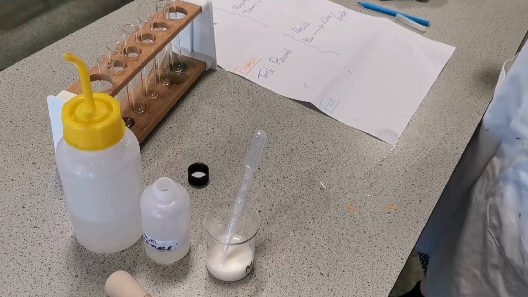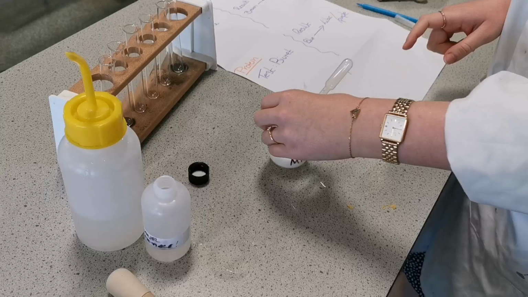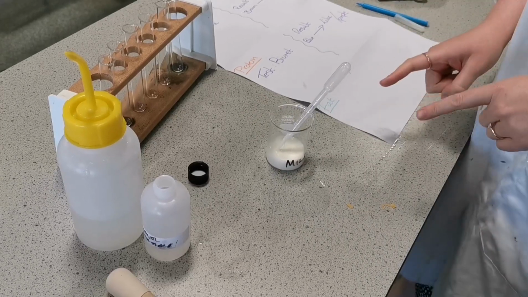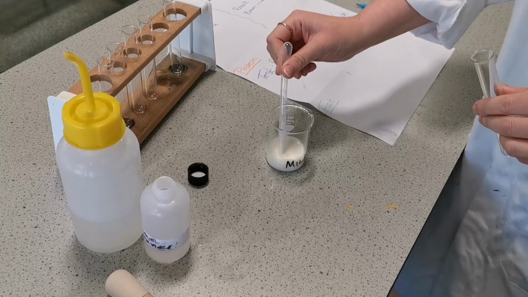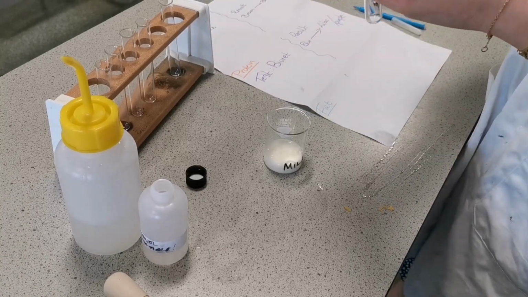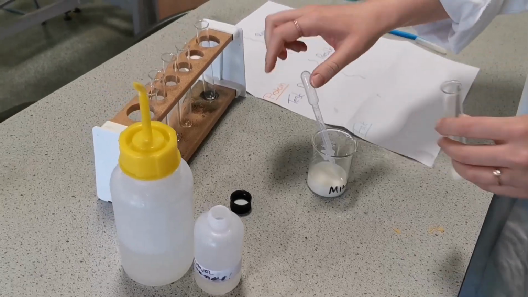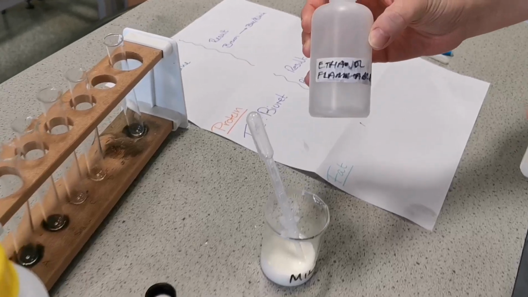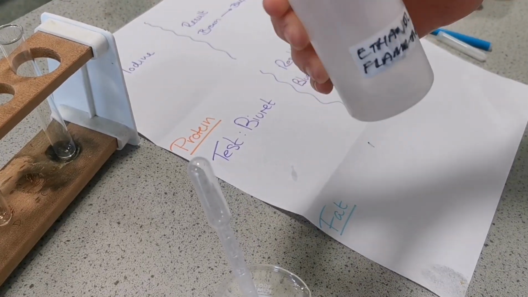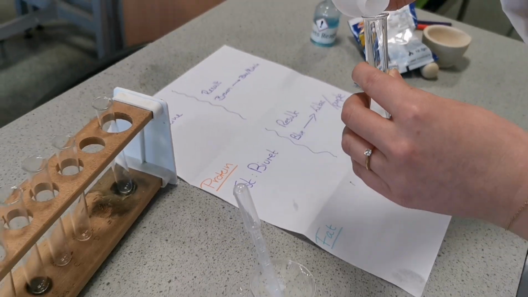Okay, the next test that we're going to do is the test for fat. To test this, we're going to use some milk, as we can probably assume that's got fat in it, but let's find out. To use the test for fat, you're going to put a little bit of your substance that you're going to test in a test tube. And the test for fat is to use ethanol. Now, ethanol is very, very flammable. You have to be careful with it. It is essentially an alcohol.